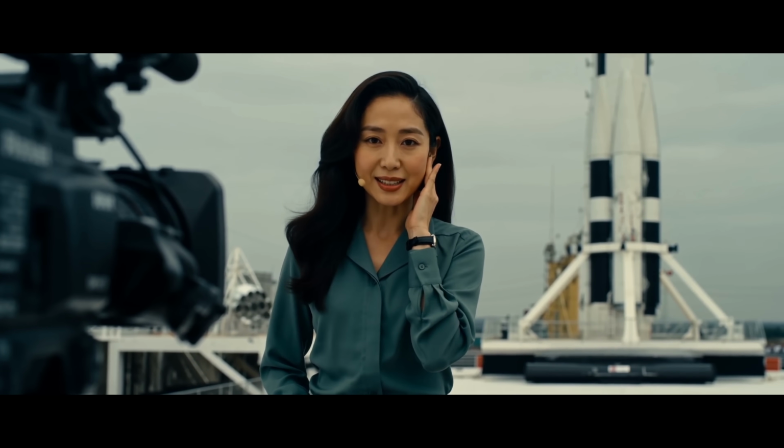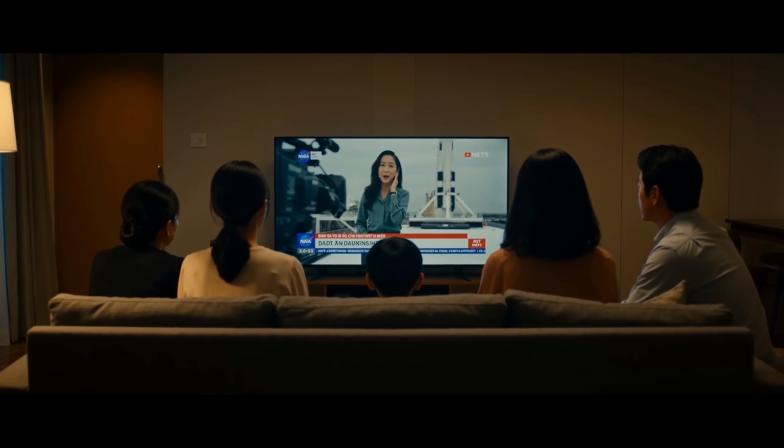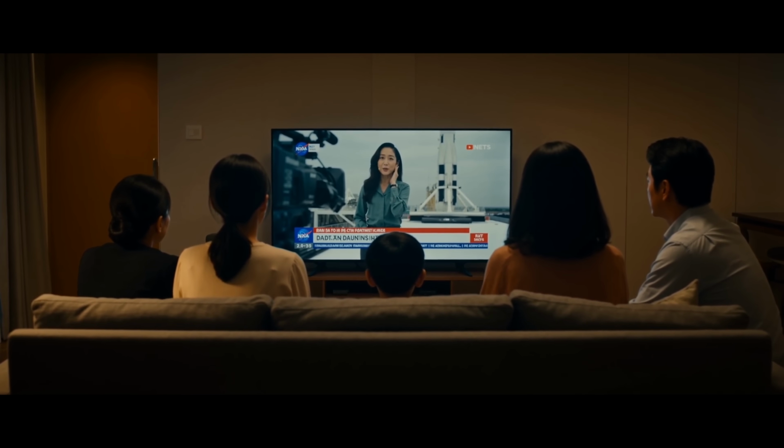That transition was so smooth, and the result captures exactly that contrast. The anchor looks consistent, both when we see her live and on the TV screen, and every element transfers from one scene to the next seamlessly.